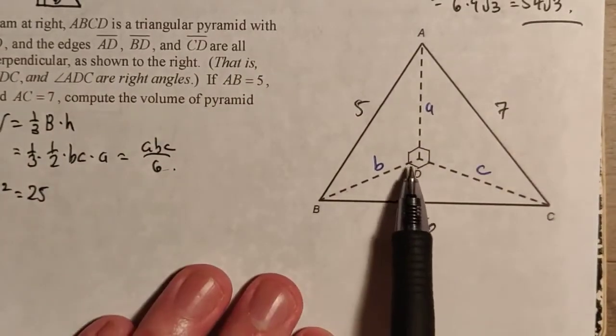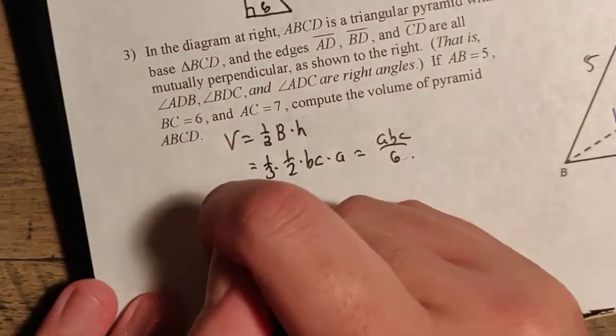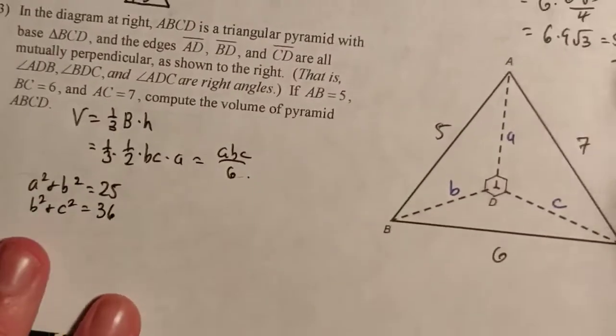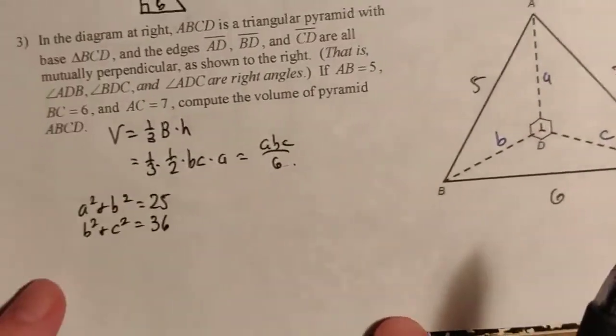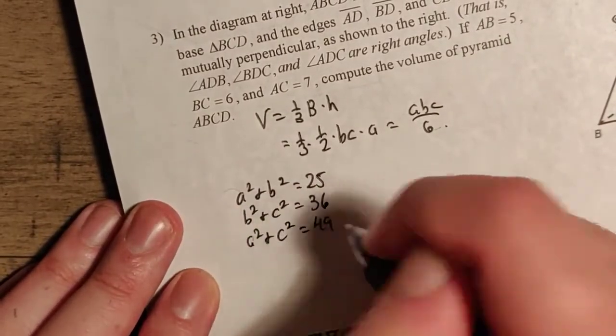Similarly, we can do the same thing over here. B and C is 6. So here we have a right triangle BDC. We get B squared plus C squared equals 36. And we can do the same thing on this side here, AC. And we can see A squared plus C squared is 49.